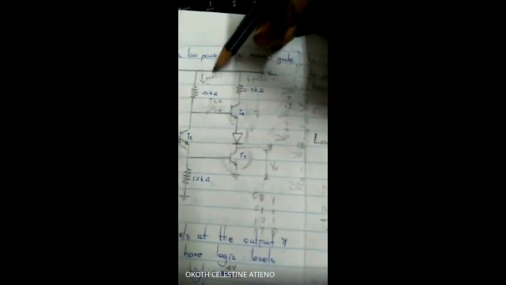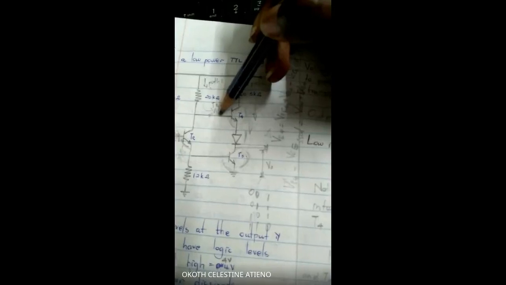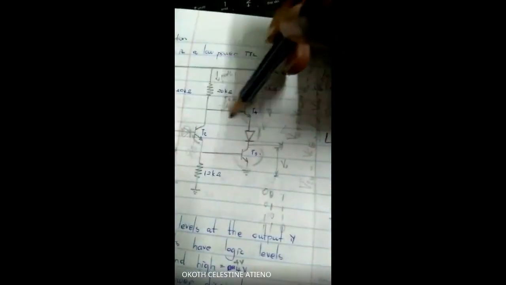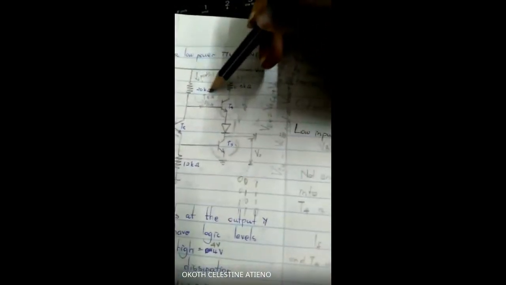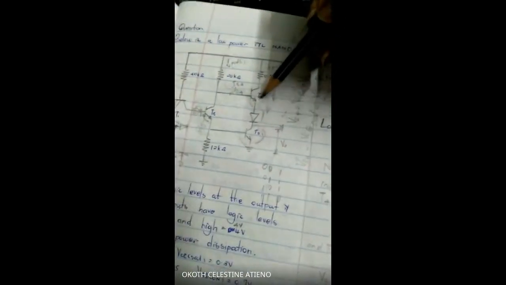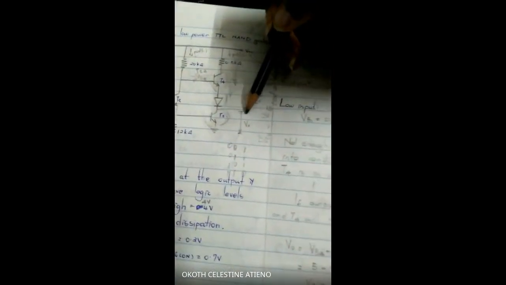So we'll have VCC equals to, let me start with this, VCC equals to IB4 times RC2, because this one is not conducting, this is off, so this is the only path it will follow. So IB4 RC2, then we'll have VBE4 sat because T4 is in conduction, VD, and then V out. Yeah, so that is the first part.